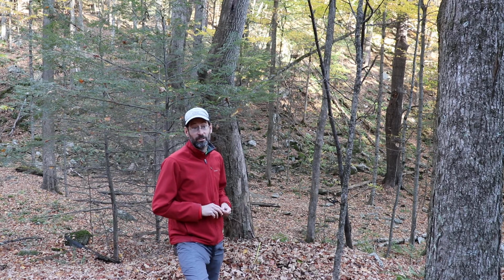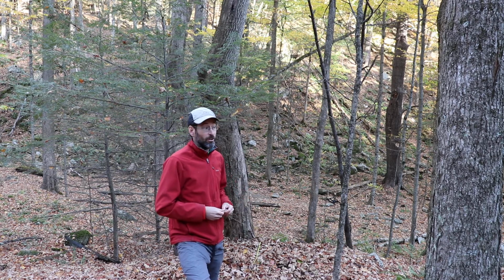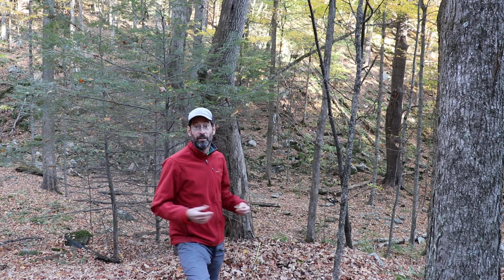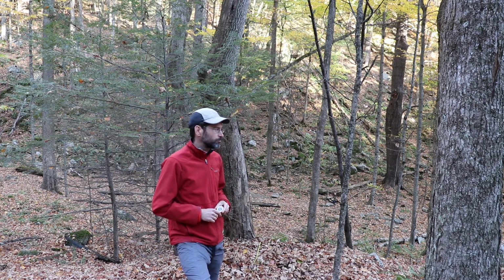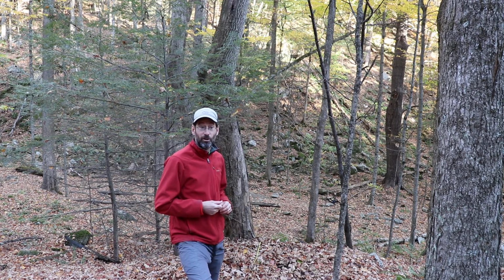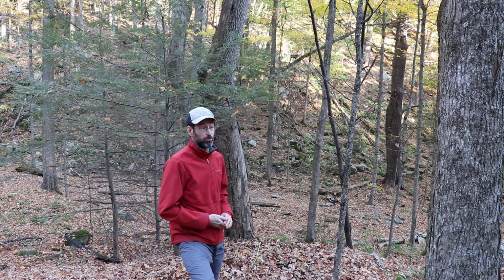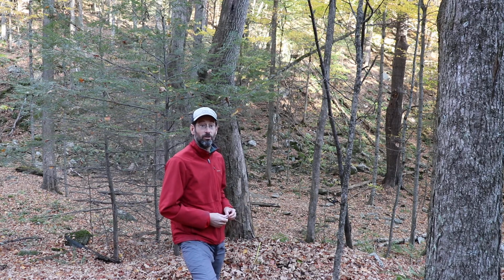But it's just something that's standardized now across really any study you can think of that is quantifying the structure of forests. 1.4 meters is defined as breast height. Okay, so that's important to remember. And for our purposes, you can approximate 1.4 meters.